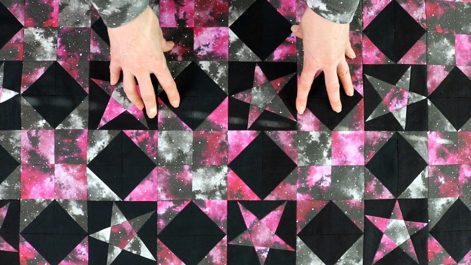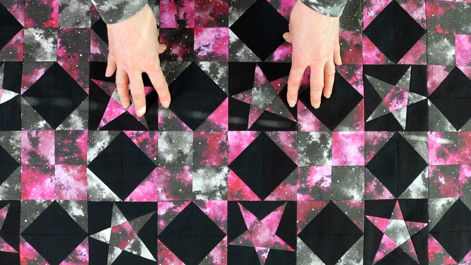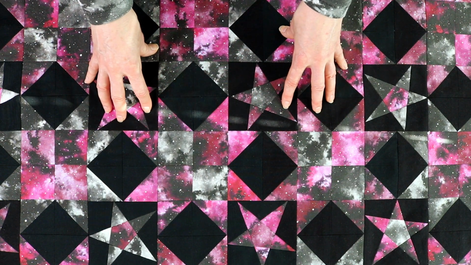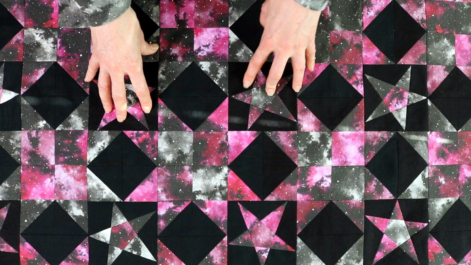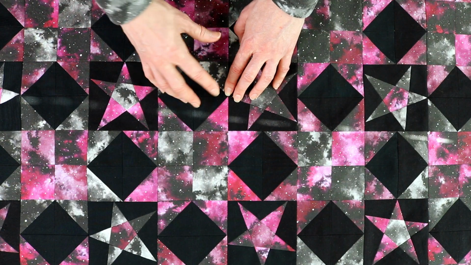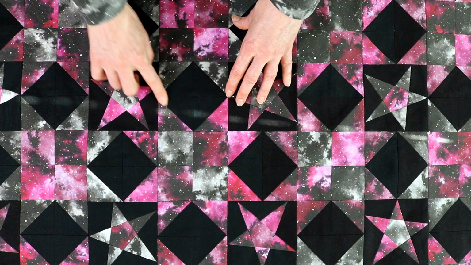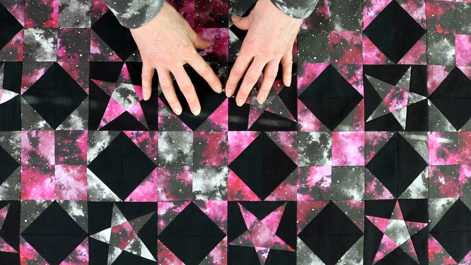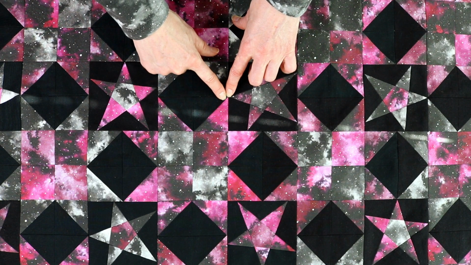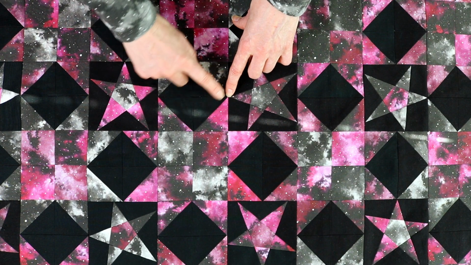But I decided I'm going to stitch in the ditch nevertheless, because there are some things here that reduce the risk. First of all, I'm going to free motion quilt this work, and since they are quite straight lines, it's very difficult to stitch a perfectly straight line when you're doing it freehand.